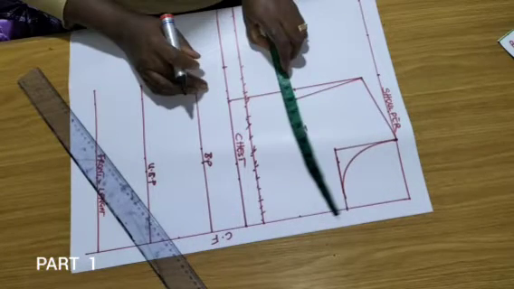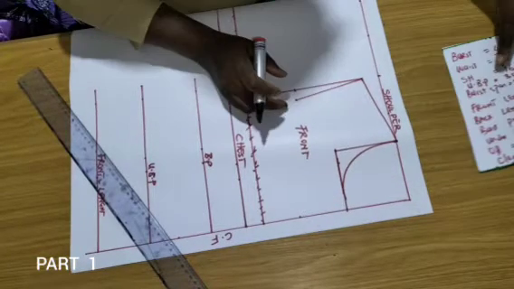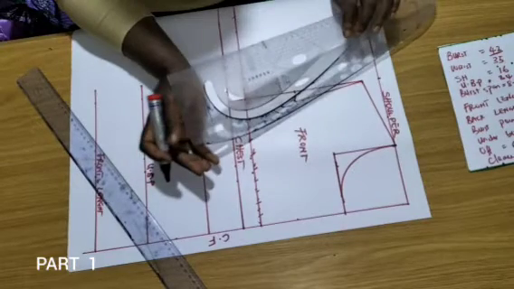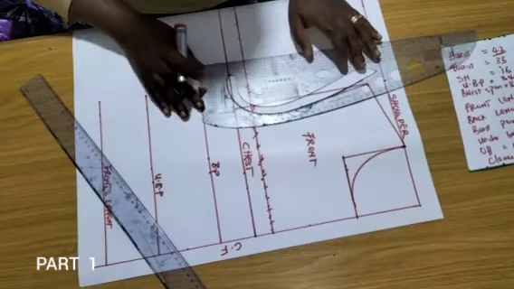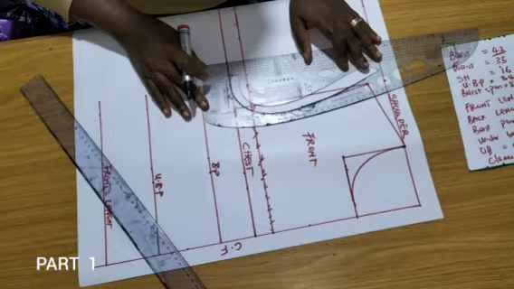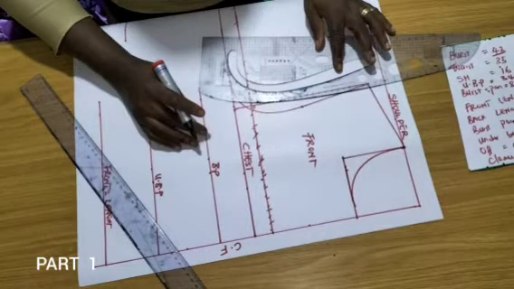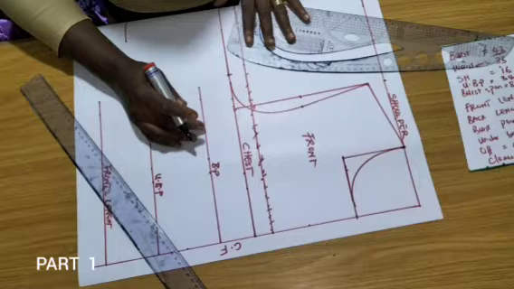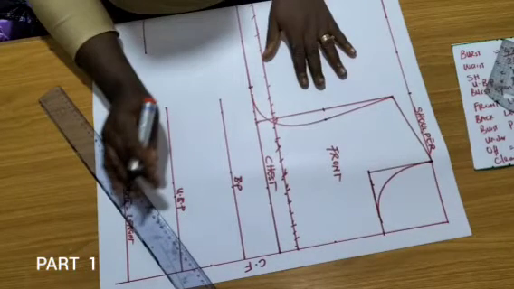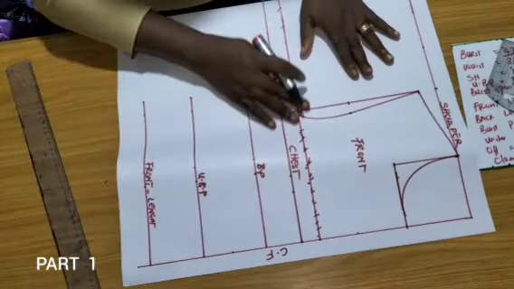At that 10.5, I will connect what I have right here. Can you see how I place my pattern ruler? It is very important to get an accurate half scale bodice. So now I'm done with this.